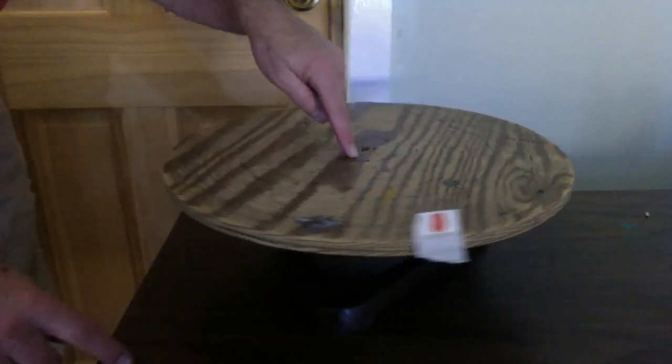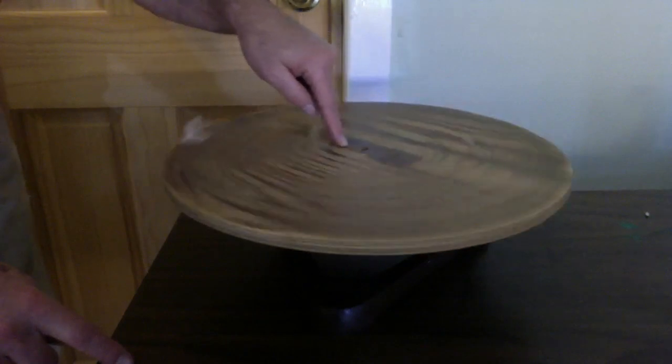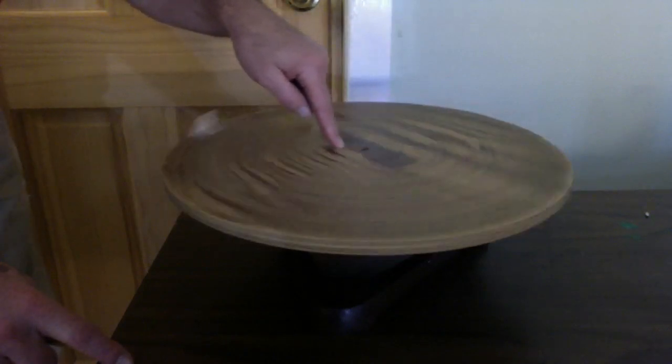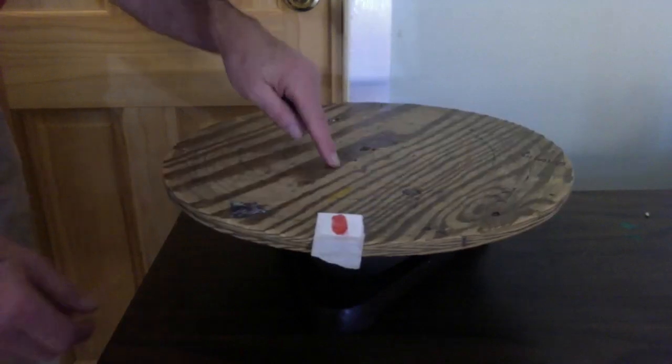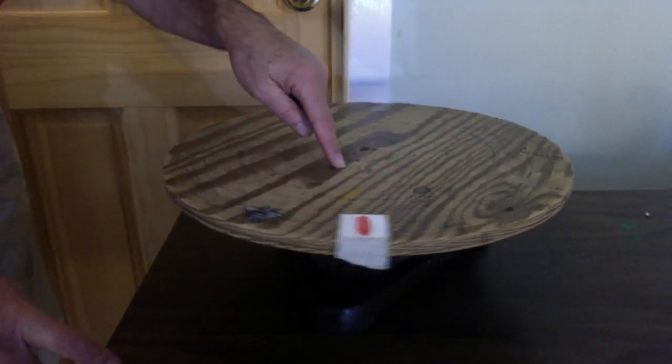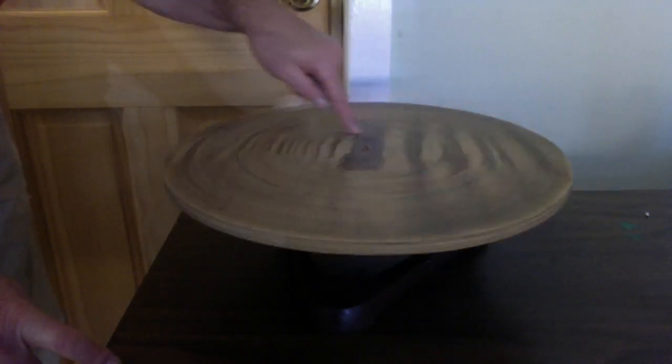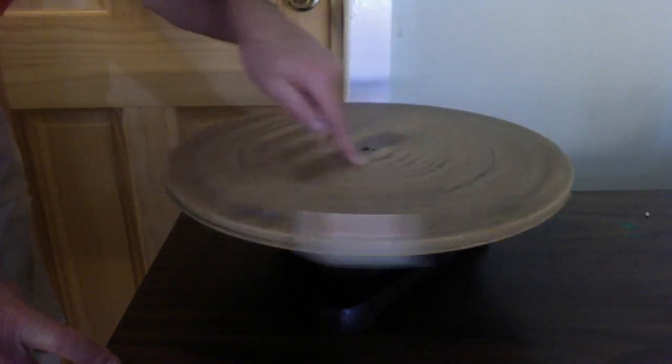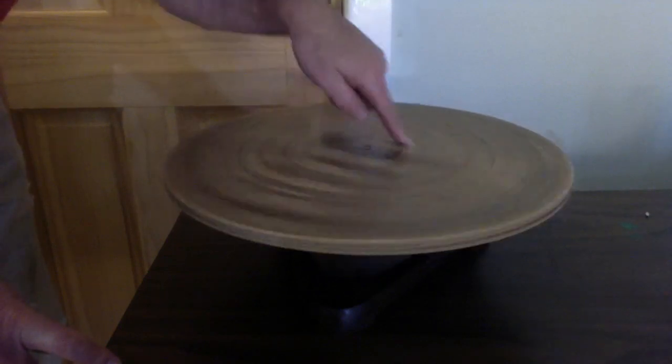Okay, so here we have an angle we've rotated through. If I maintain the rate of rotation, we have a constant angular velocity. But what if I make this thing go faster and faster? Well, now I've got an angular acceleration.